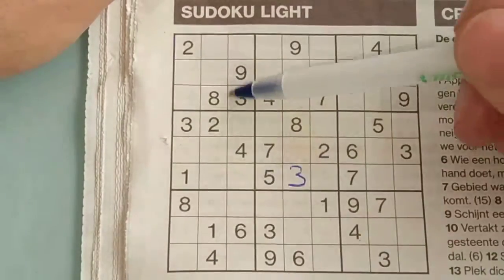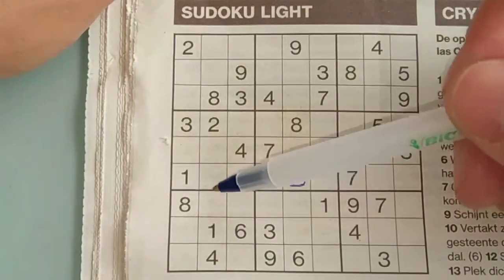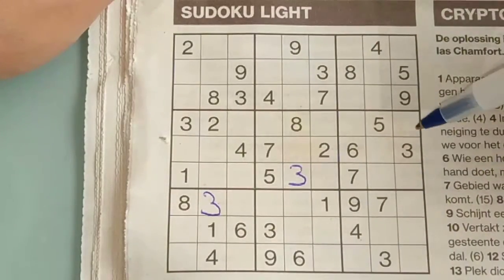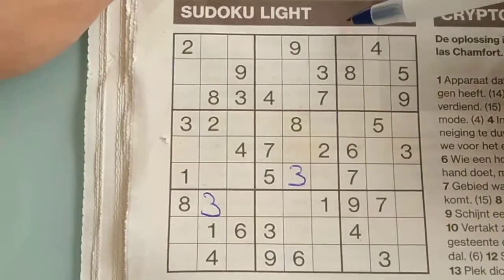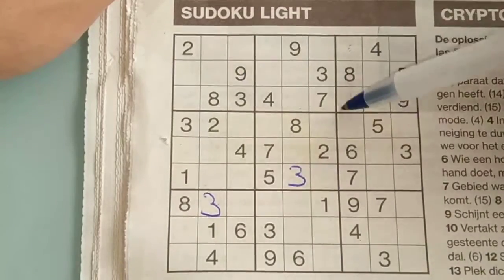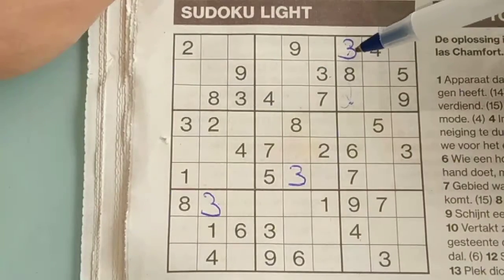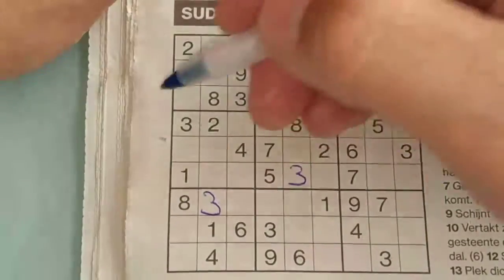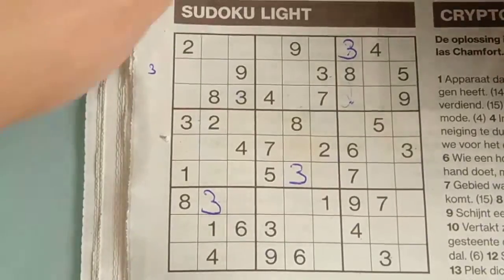3 in this column, 3 in the third column. So in the second column, the column between, the only place for the 3 should be there. 3 in the last column, 3 in the column next. So in that column, the only two places for the 3 should be here or there, but I see here a 3. No 3 there, so the 3 should be here. And all the 3s are used, I can see. Yes, alright. First digit.